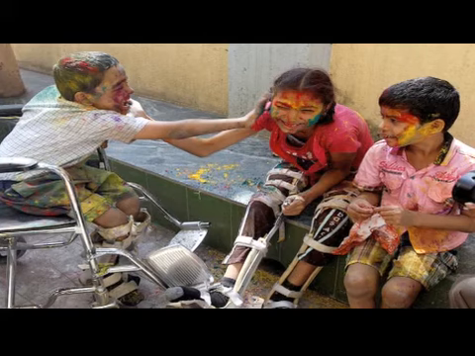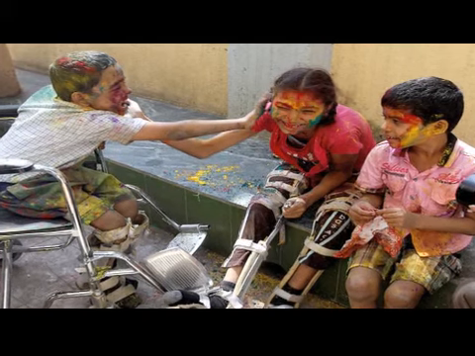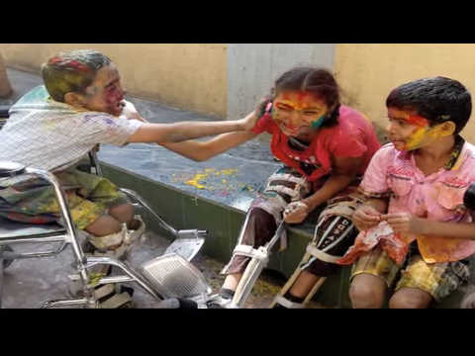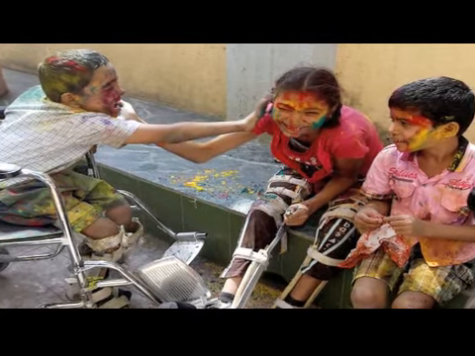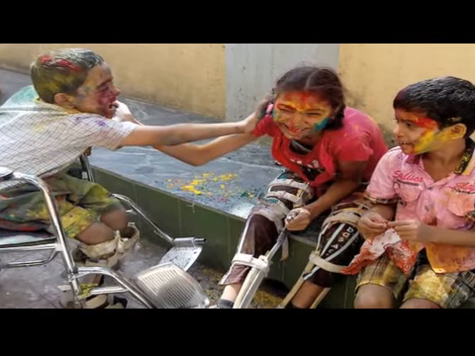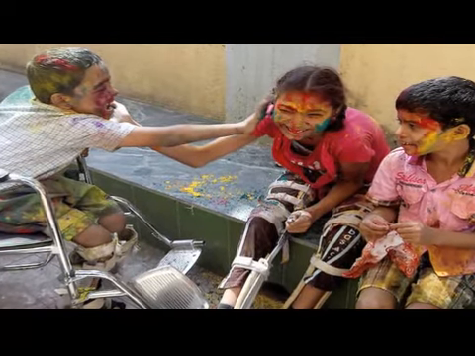Convention on the Rights of Persons with Disabilities, that is UNCRPD. The Convention on the Rights of Persons with Disabilities spells out clearly and unconditionally that persons with disabilities have equal access and a right to full and effective enjoyment of all human rights.